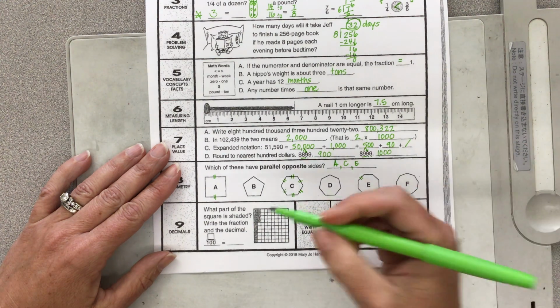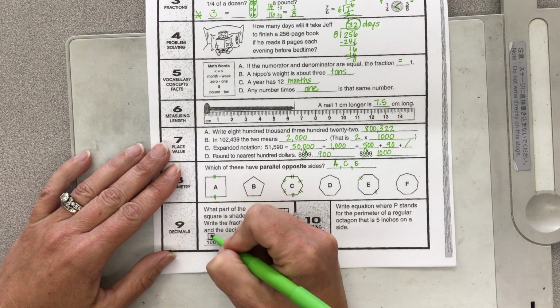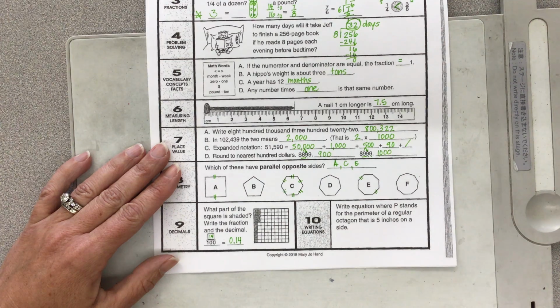Okay, what part of the square is shaded? Write the fraction in the decimal. So we know that this is 10, 11, 12, 13, 14. So 14 100ths, and we would write that as a decimal like this.